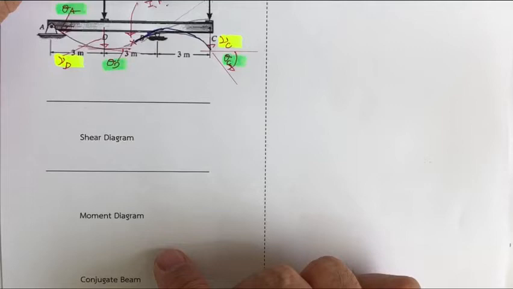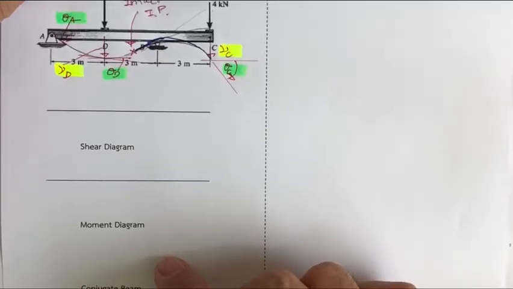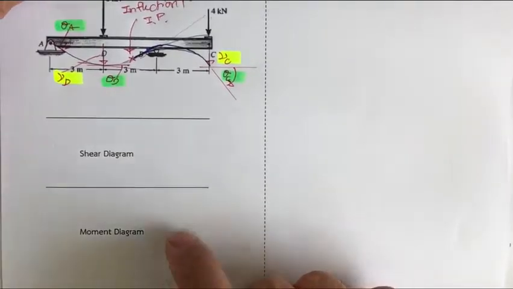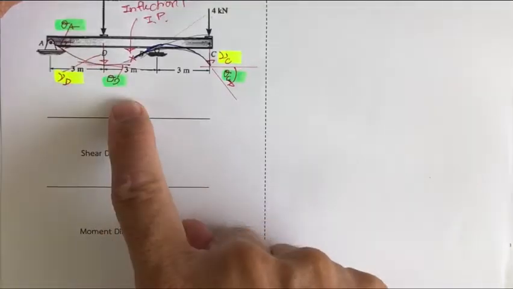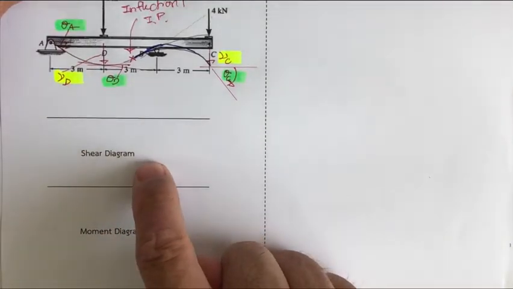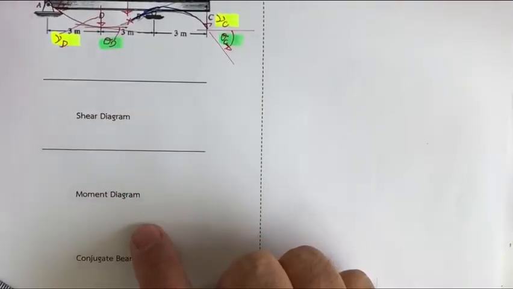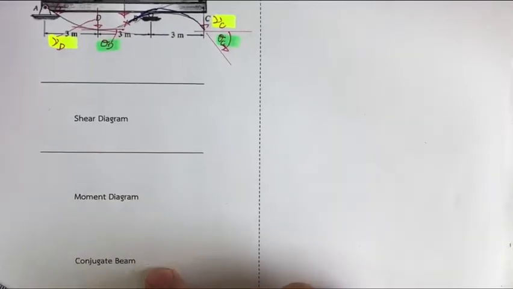So the first point, find the reaction, and draw shear diagram, draw moment diagram, convert it to elastic weight, draw the conjugate beam, analyze the conjugate beam. The shear on the conjugate beam is going to be the slope, and the moment on the conjugate beam is going to be the deflection.